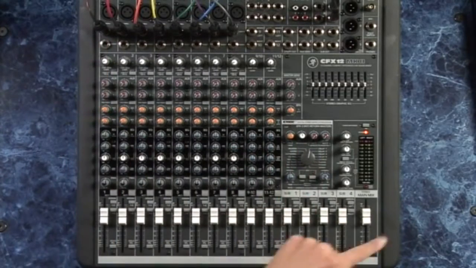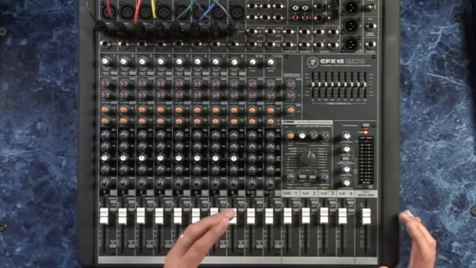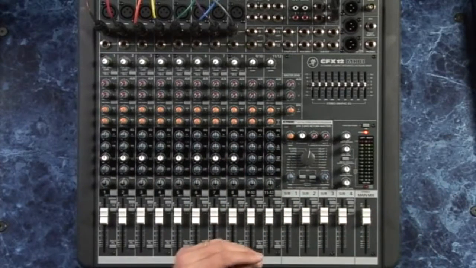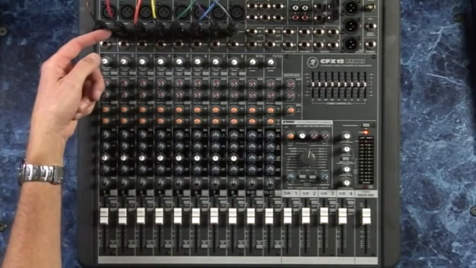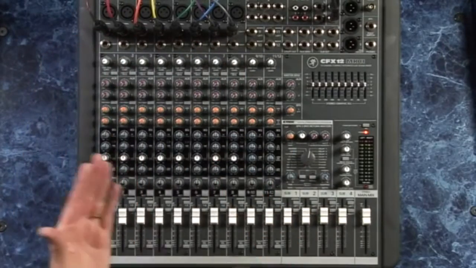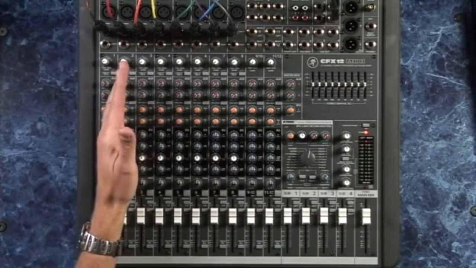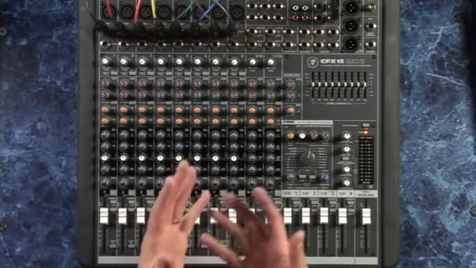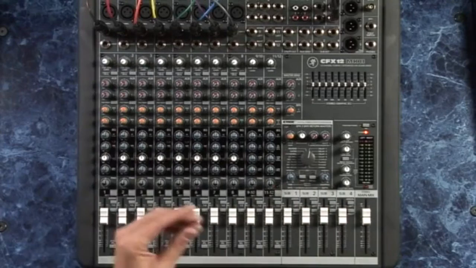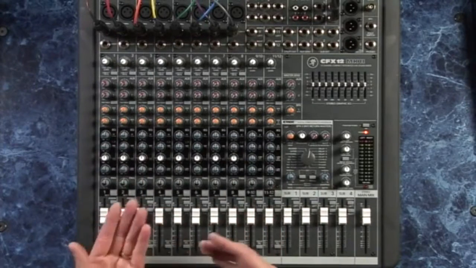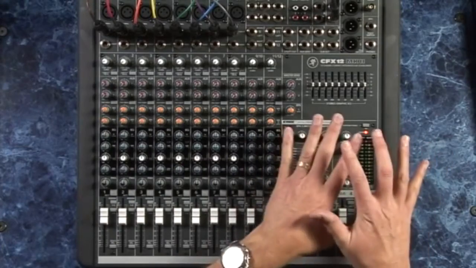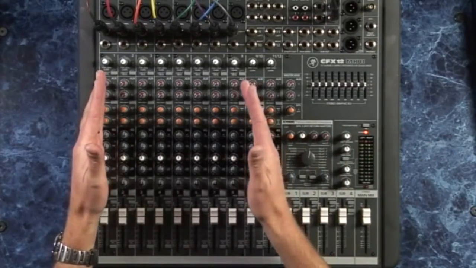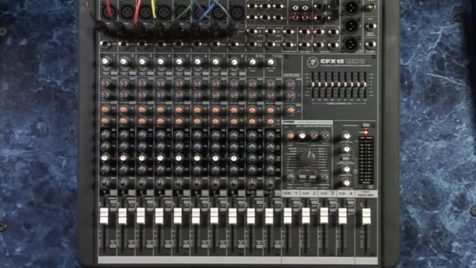Now the master section over here might be a little bit different from console to console, and we'll tackle that in a moment. But all you need to know right now is that all of your inputs come into these input channels like kick drum mic, snare drum mic, hi-hat, toms, overheads, bass, guitar, keys, vocals, and so on. And you just mix them up into a main mix that comes up over here. So forgetting all the stuff over here, let's look at the input channels, and we'll start with the first one.